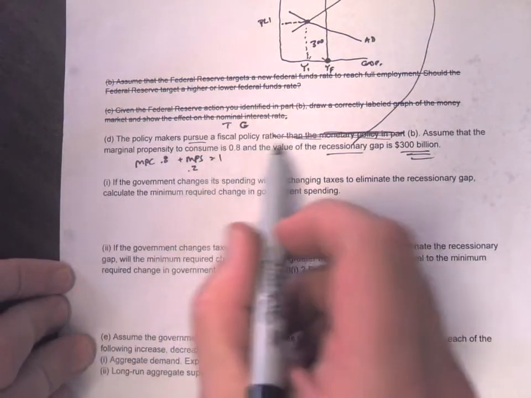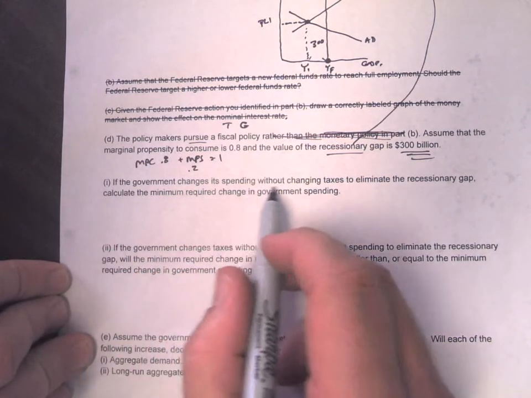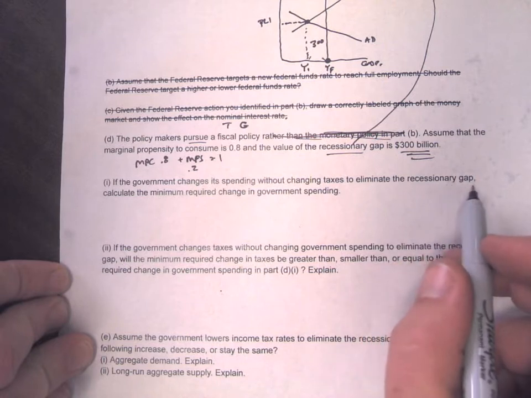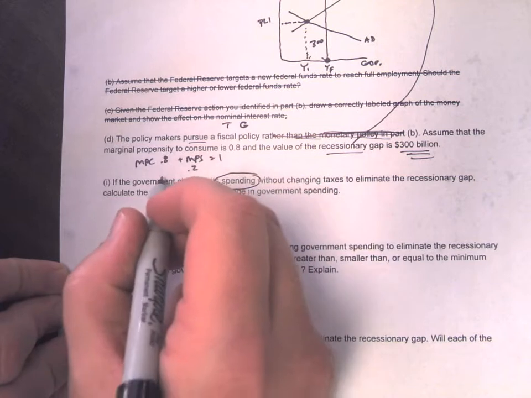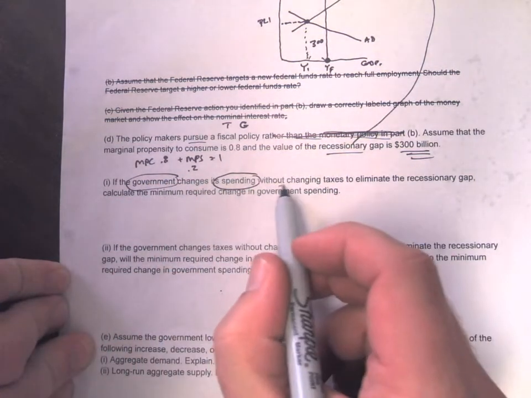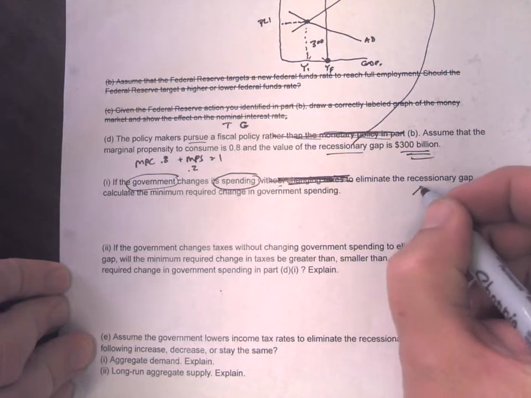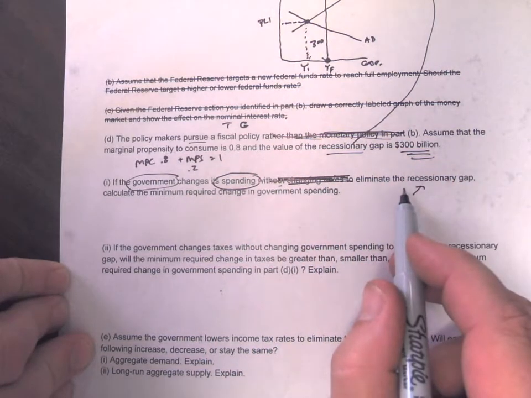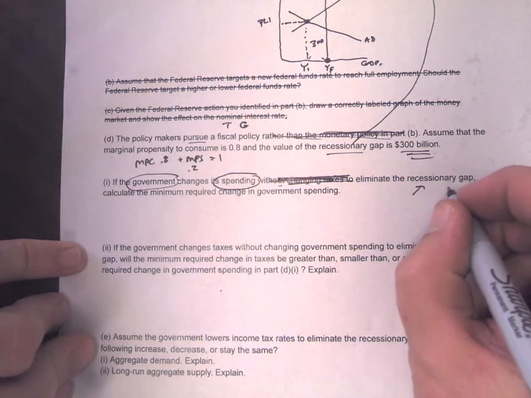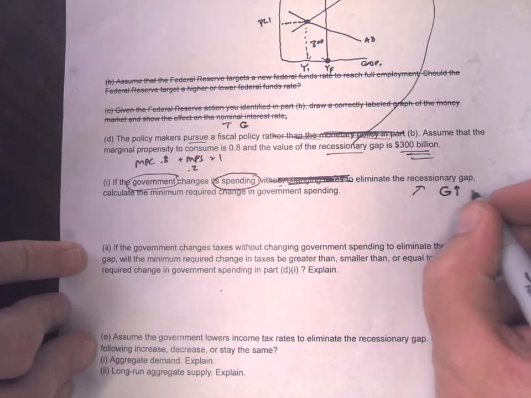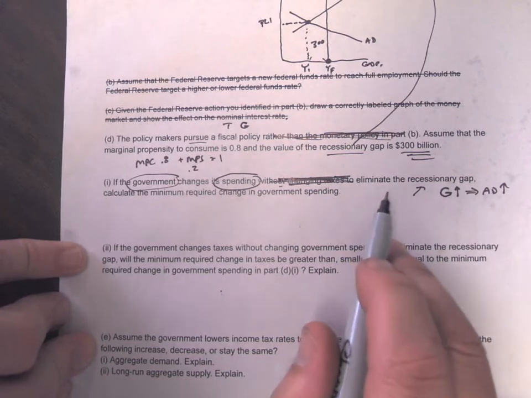Now, Part D is giving us all our information. Part I is going to be the question itself. If the government changes its spending without changing taxes to eliminate the recessionary gap, well, let's gather some information here. Changes its spending, government spending, without changing taxes. So get rid of that. I don't need any of that right there. But what I want to do is they need to eliminate the recessionary gap. So that means expansionary. So if it's government spending, what does that tell us? It's government increasing. I know that's going to lead to aggregate demand increasing. Okay, that's the whole idea to get out of a recession, isn't it?